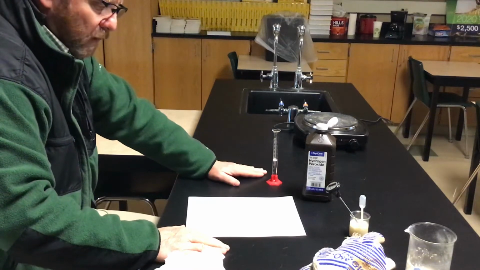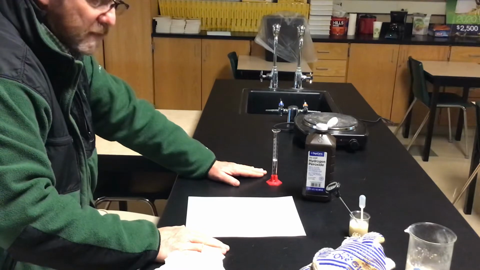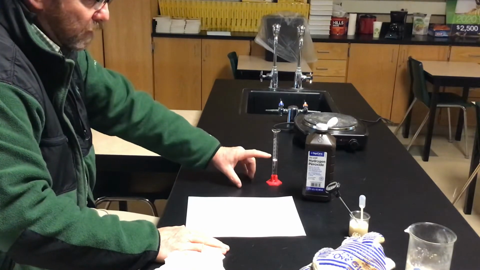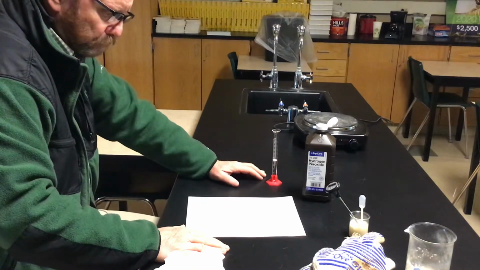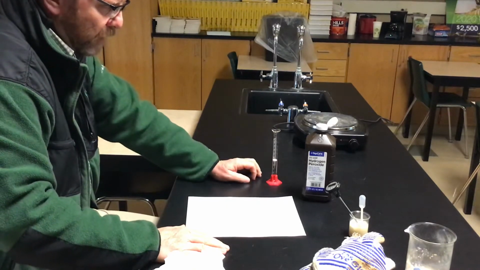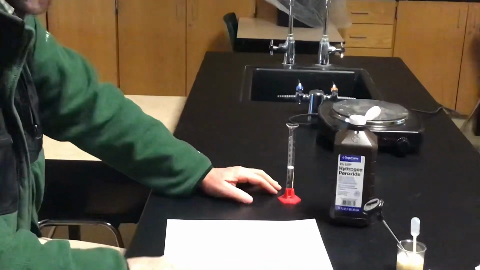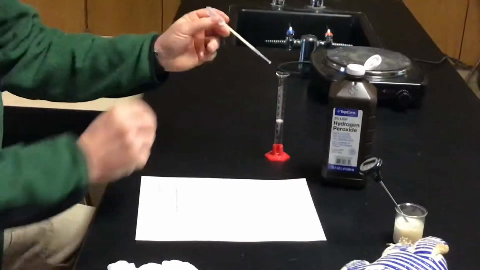All right, so we're doing a quick chem lab this morning, looking at enzyme reaction rates. We're going to be watching the bubbling that takes place and using that as our standard of measure. We're starting out with 5 milliliters of hydrogen peroxide, to which we are going to add 1 milliliter of yeast.